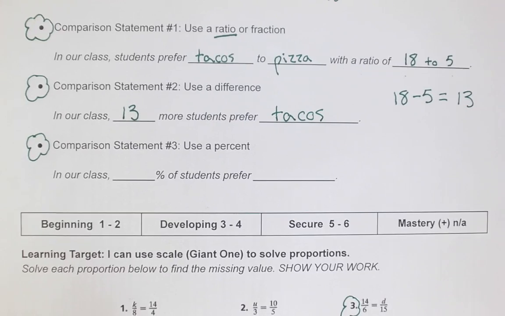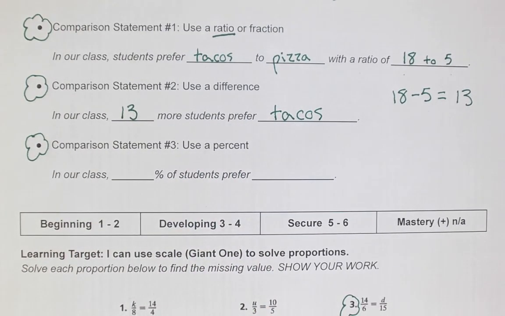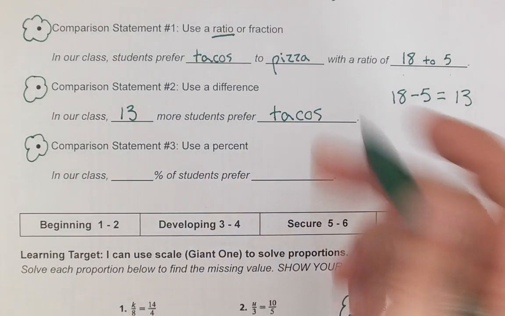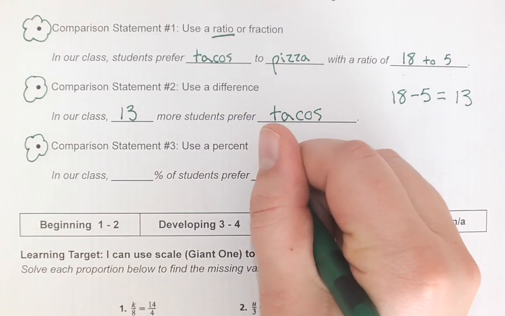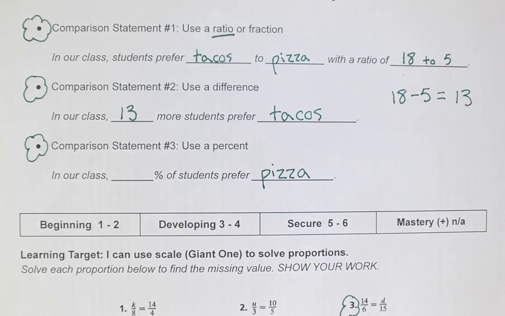Our last one, it's asking us to use a percent. Now, we haven't talked much about percents in class, but to find a percent, I'm actually going to set it up as a fraction first. And the way I'm going to do this, I'm going to say the percent will represent the number of people who prefer pizza. So I'm going to just fill that in right now.